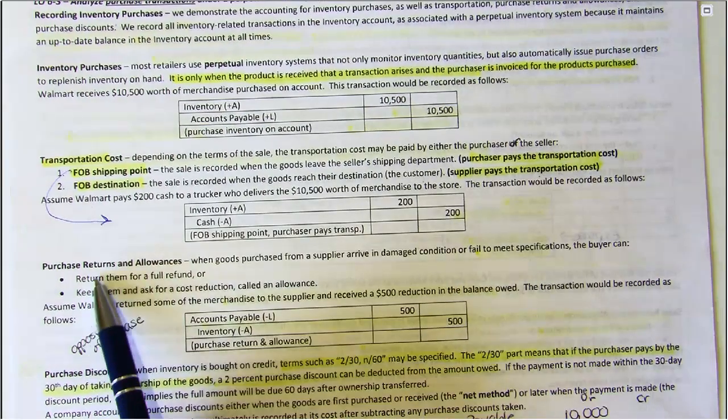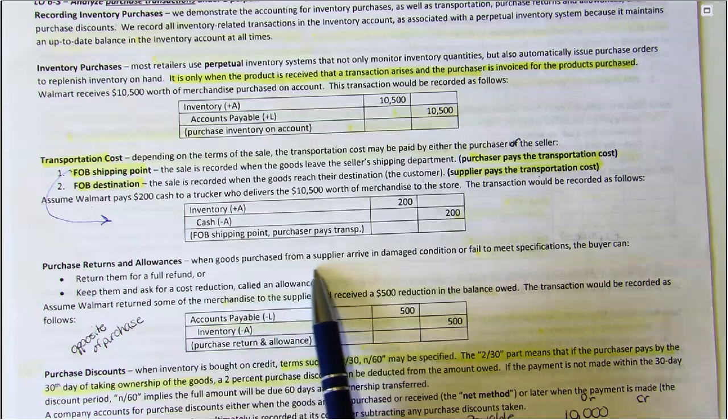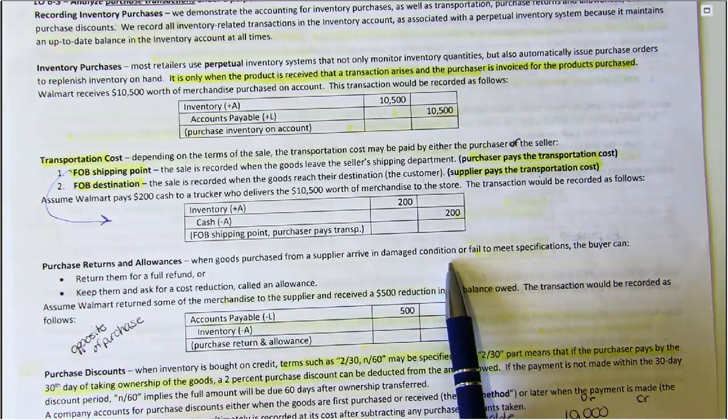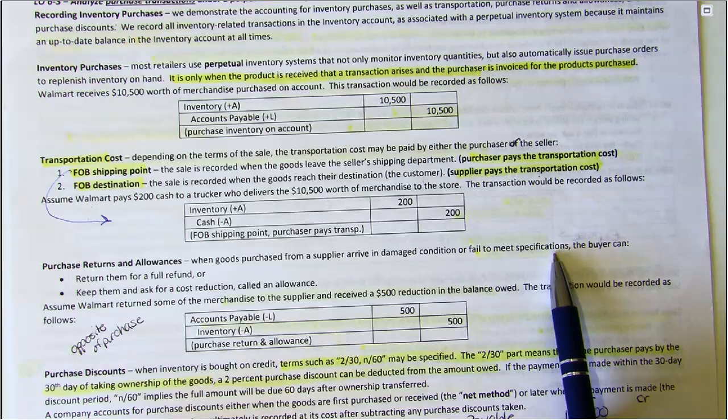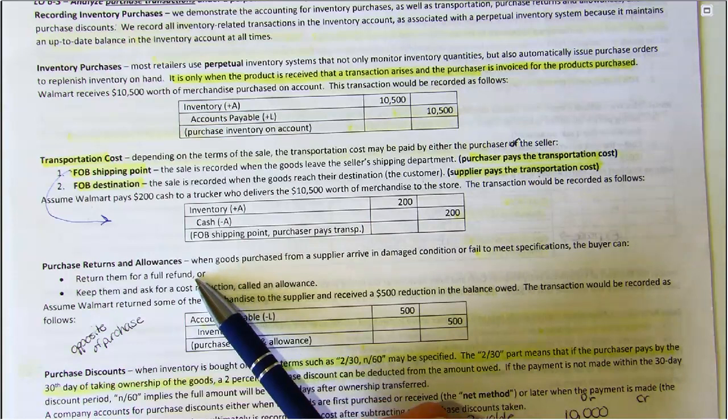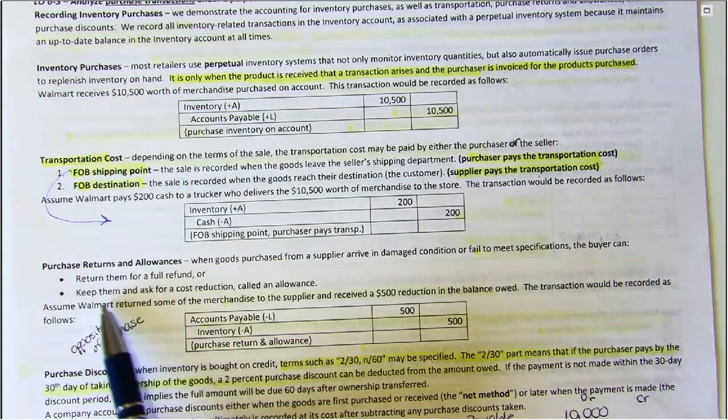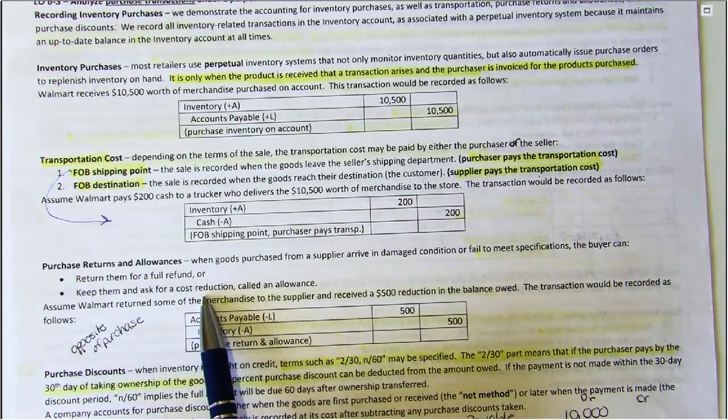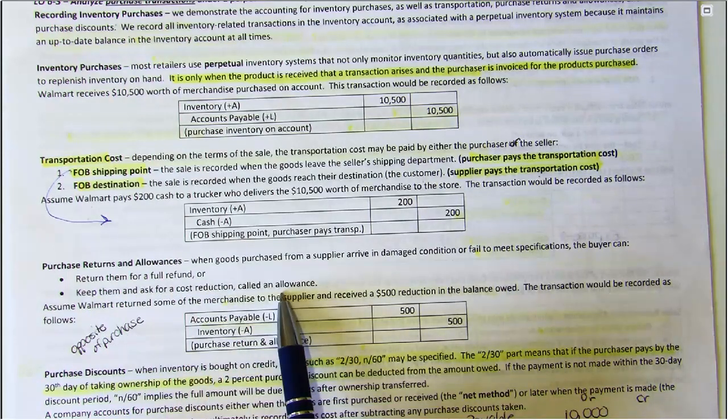Okay, you're probably familiar with what a return is. A return is when we take something back to the store, right? Well, when goods purchased from a supplier arrive in damaged condition or fail to meet specifications, perhaps they're the wrong merchandise, then the buyer can either return them for a full refund, which means to have their accounts payable account reduce, or they could get a cash refund if they paid cash, but that's fairly unusual. Or instead, they can agree to keep them and get a cost reduction, which we call an allowance.